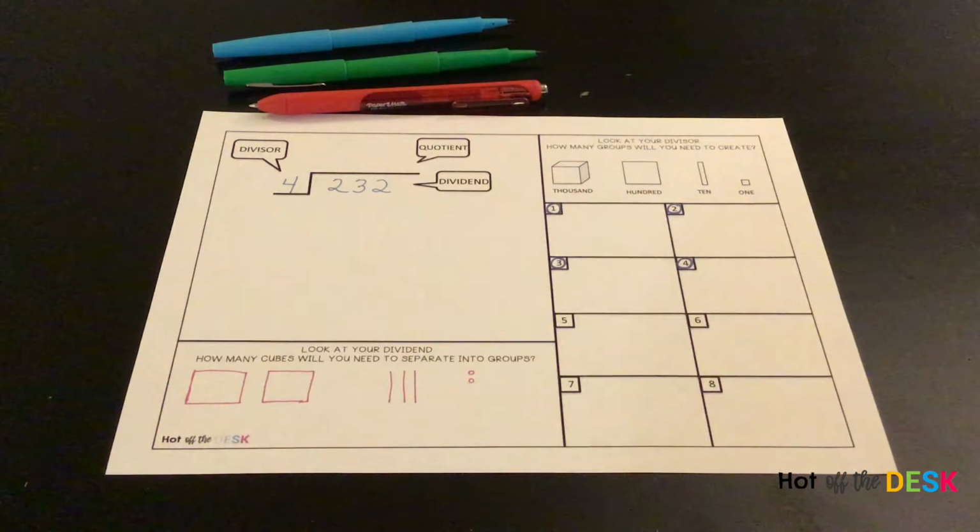So I'm going to show you how to use this tool in case you would like to use it in your classroom too. The vocabulary you can see is listed at the top: divisor, quotient, and dividend. This helps cement the vocabulary for the kids. They know that the 4 is the divisor, 232 is my dividend, and my answer, which is my quotient, goes to the top. At the bottom, it says, look at your dividend. How many cubes will you need to separate into groups?